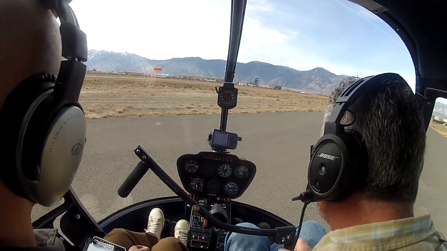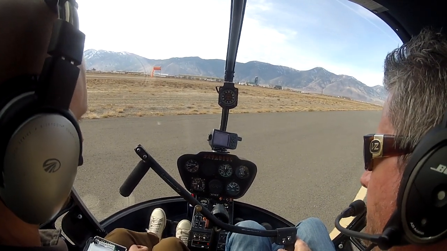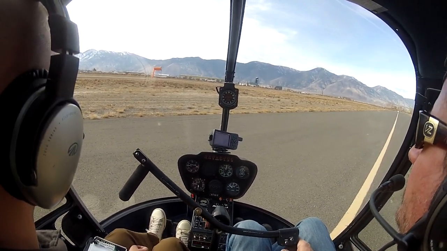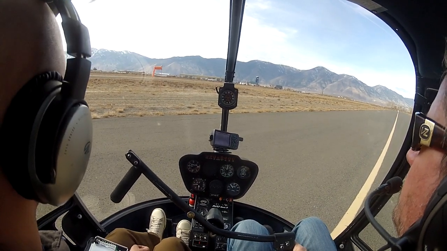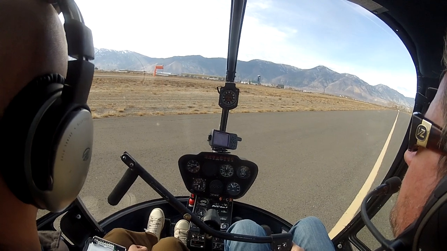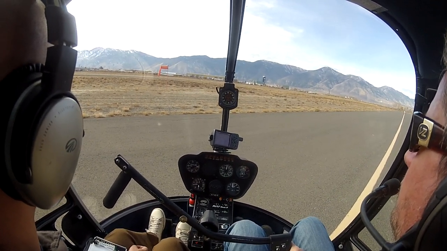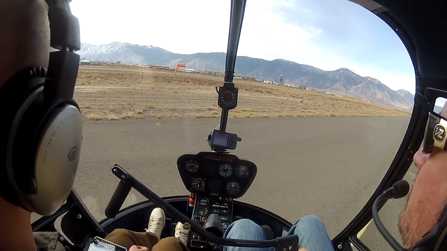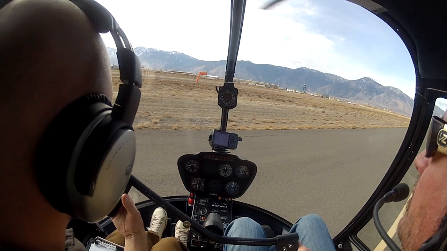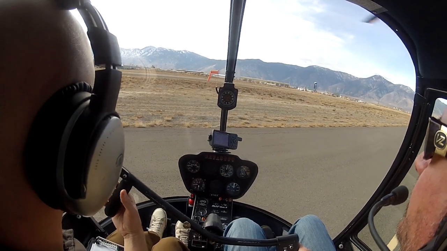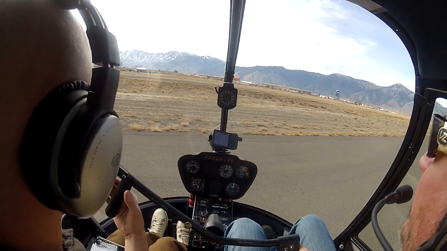All right, no warning lights. Green and stable. Gauges in green, fuel looks good. Starbeam's out. All right, looking long, hands under the throttle, stable hover.